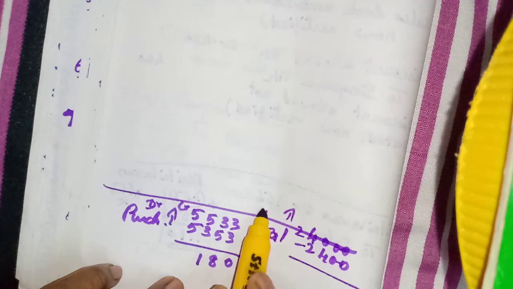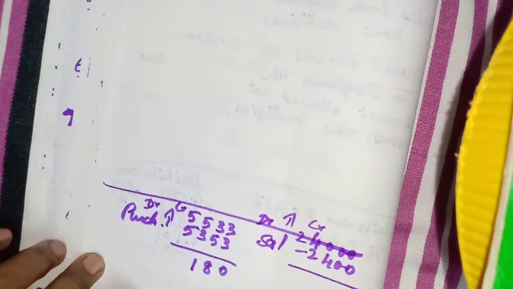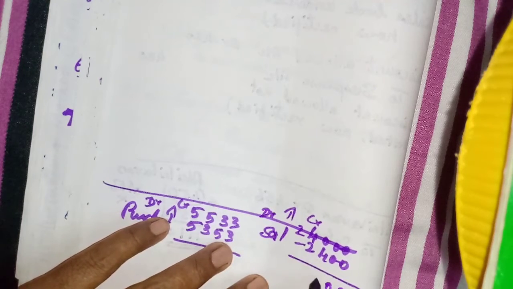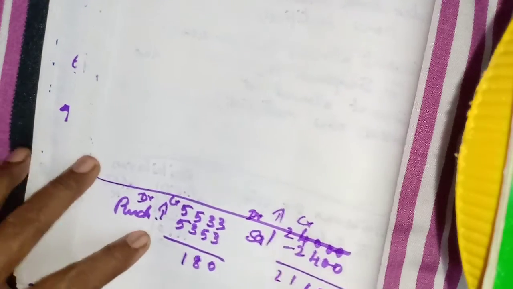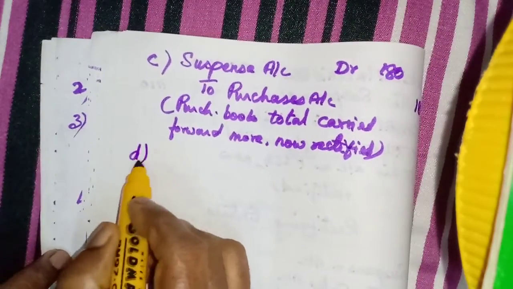Salary shows debit balance. Debit more, what we should do? We should credit. So the amount we have to see, how much more they have written. 10 minus 4, 6. 3 minus 2, 1. So 21,600. So we should credit salaries account. What should be debited? Suspense account.